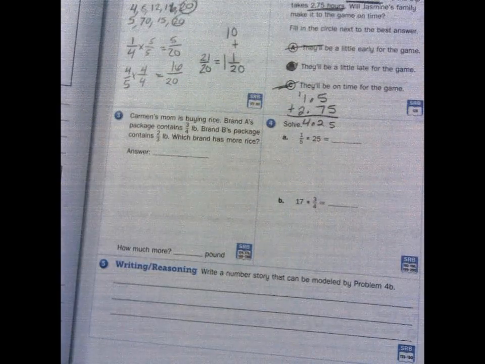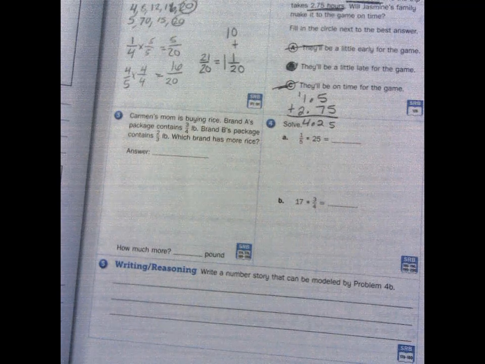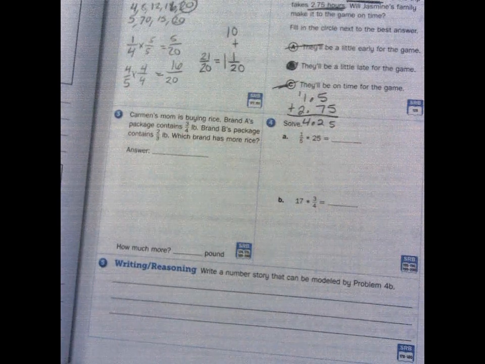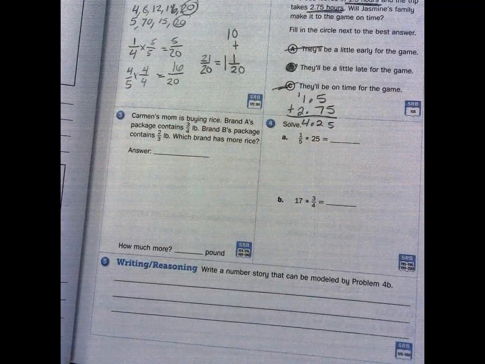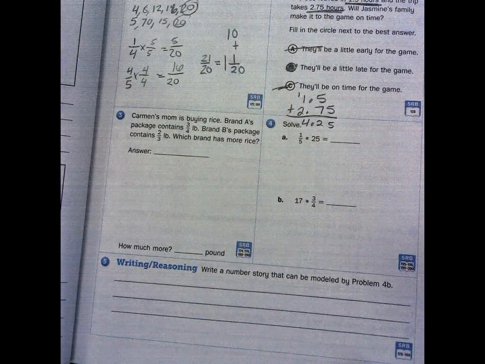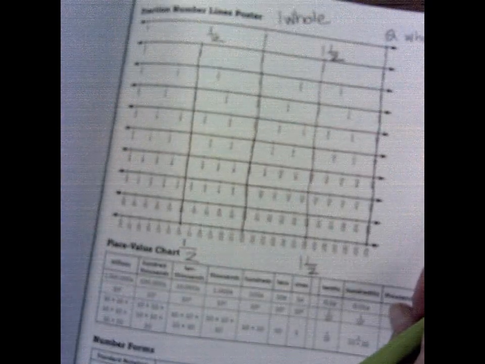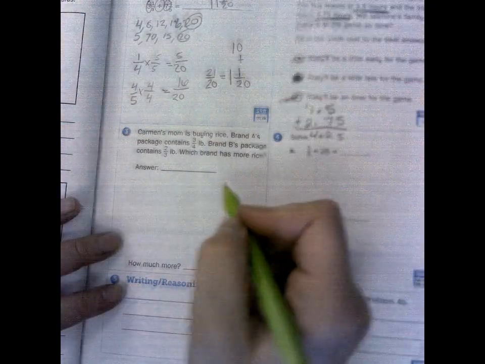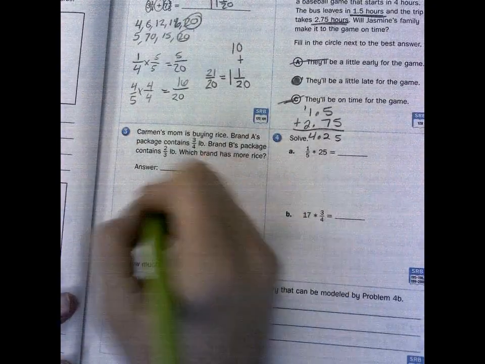Carmen's mom is buying rice. Brand A's package contains 3/4 of a pound. Brand B's package contains 2/3 of a pound. Which has more rice? I could look at a number line to help me right here. I could look and compare 2/3 and 3/4. I could draw circles, or I could find a common denominator. So here we're going to find a common denominator.